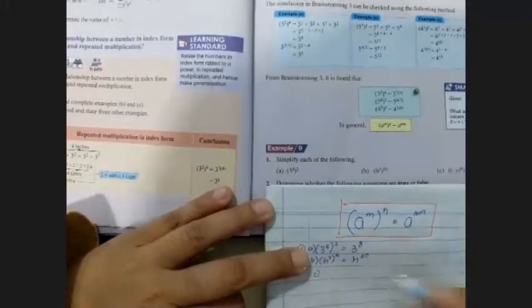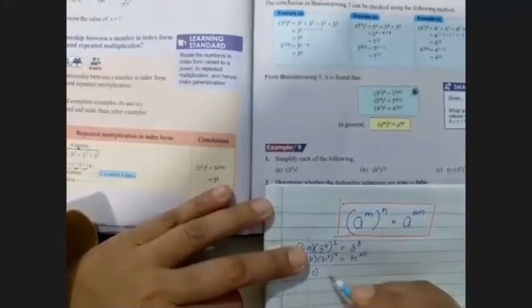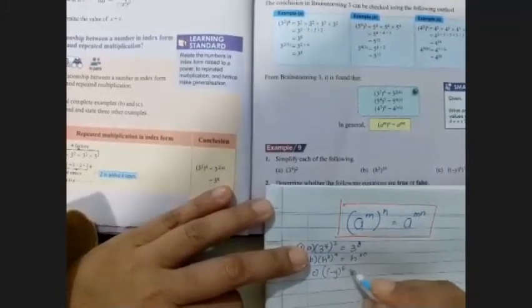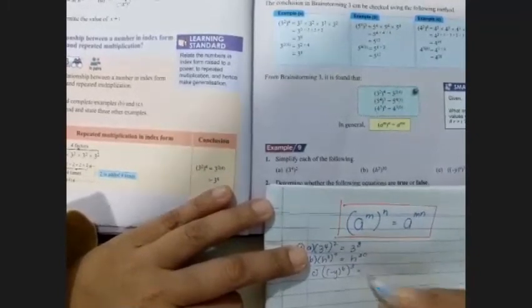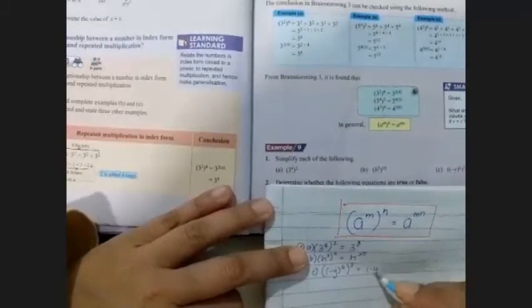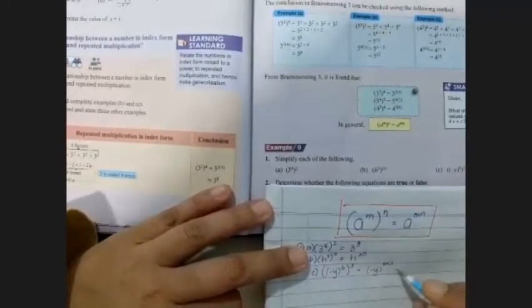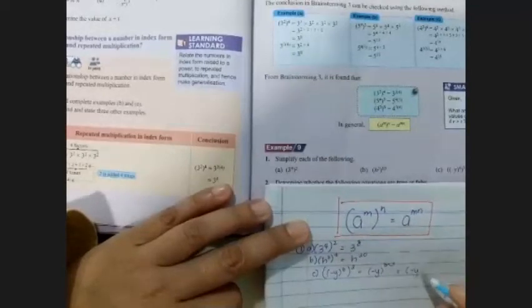For C, negative y power of 6, okay, this is in bracket power of 3. So negative y, 6 we can multiply by 3. So the final answer, negative y power of 18.